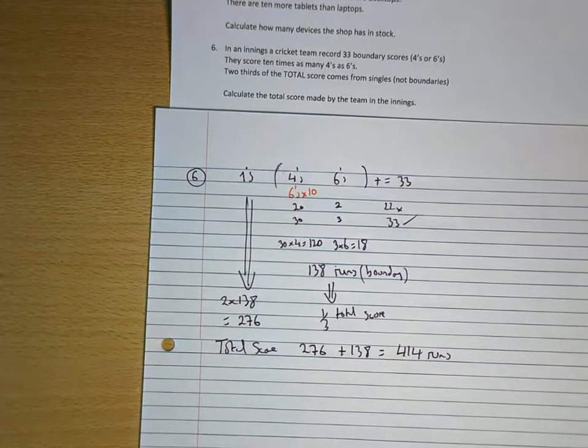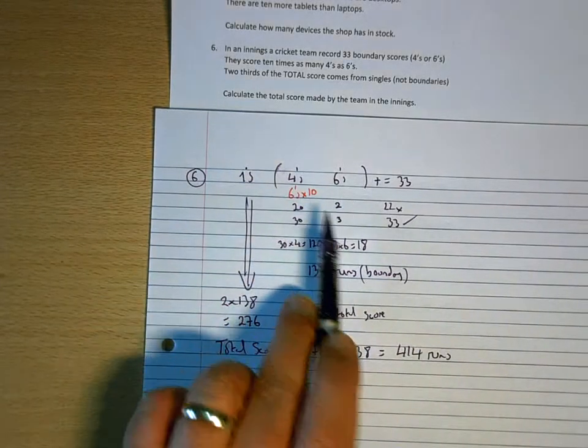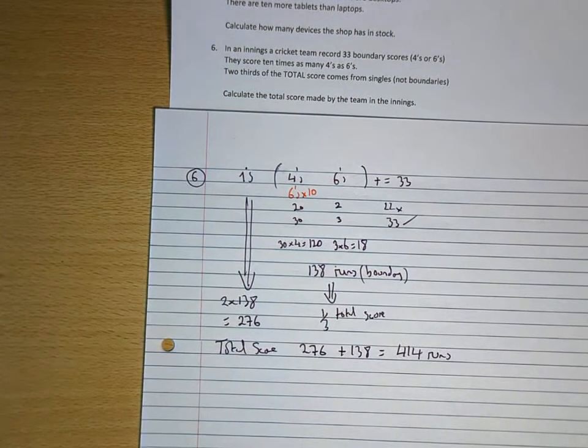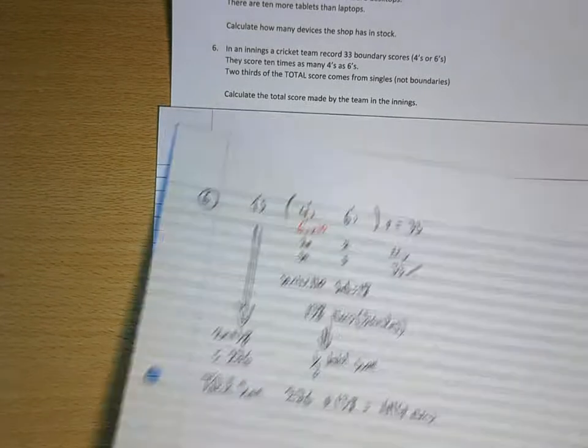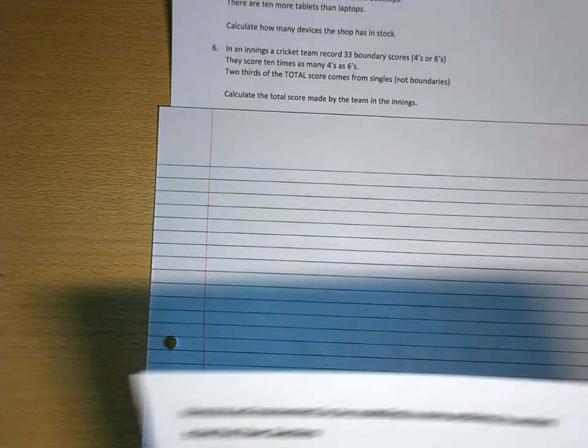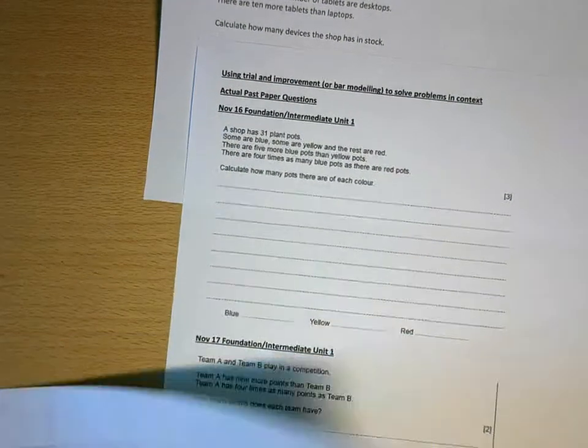So that one's slightly different again because the total bit only accounts for part of the problem. Right, well hopefully that's got you thinking about the method for working with these. So now we can look at the actual GCSE questions.